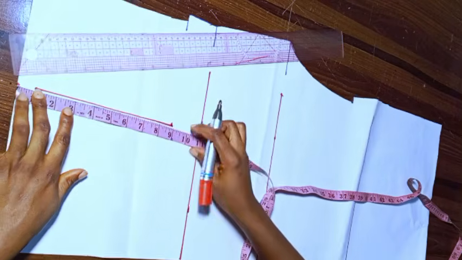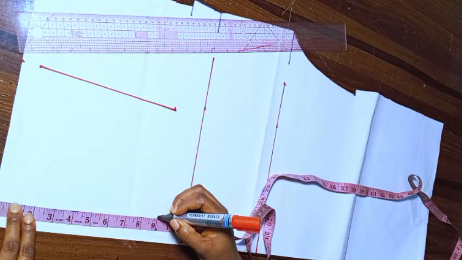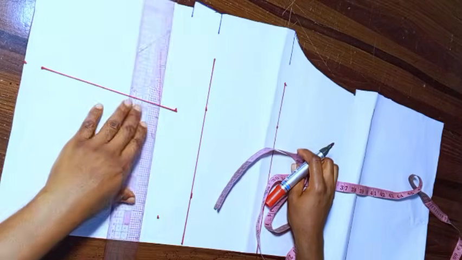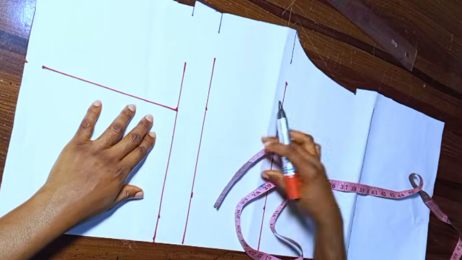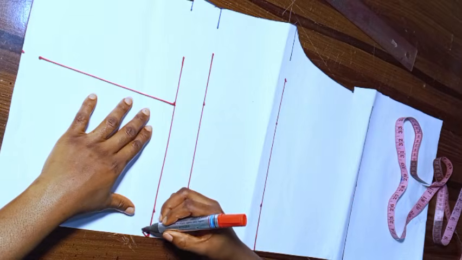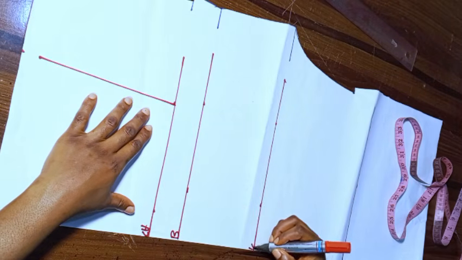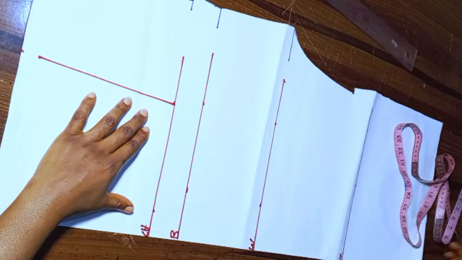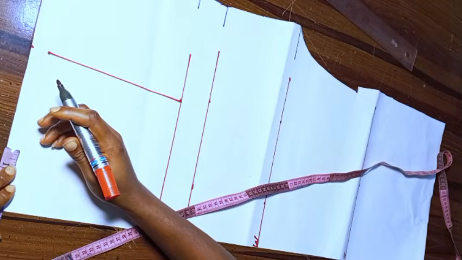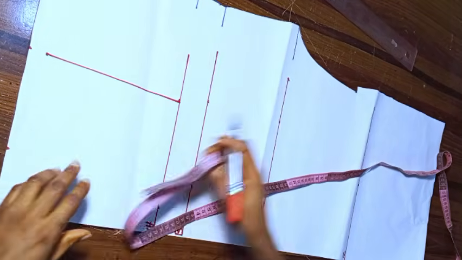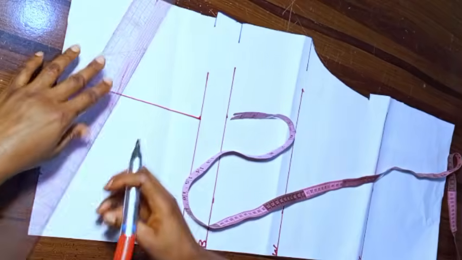What I have here is 9. I'll mark it out here also. Then I'll connect a straight line, which will be my chest line. So here is my chest line, my bust line, my waist, and then my hip line. So next, I'll go ahead and mark down my basic neck width of 3 inches, and I'll connect it down to my shoulder slope.